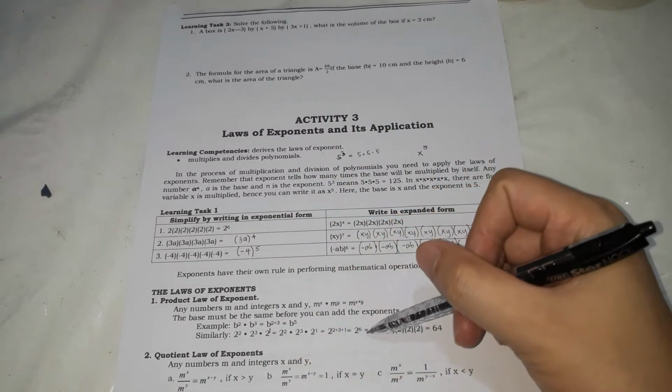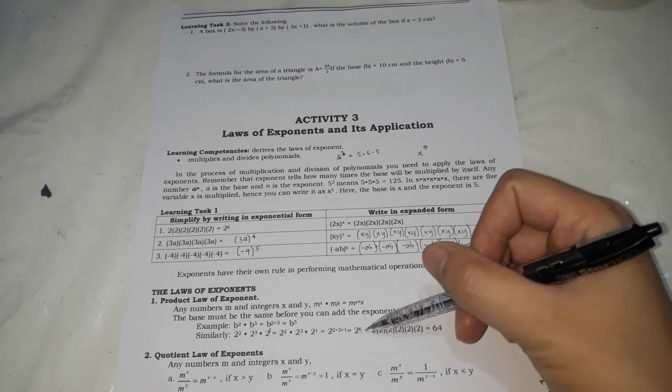Another example: 2 to the 3 times 2 to the 2 times 2, which is equal to 2 to the 3 times 2 to the 2 times 2 to the 1, because if there is no exponent, the exponent is always 1. So 3 plus 2 plus 1 gives 2 to the 6. And 2 to the 6 is 2 times 2 times 2 times 2 times 2 times 2, which is equal to 64.